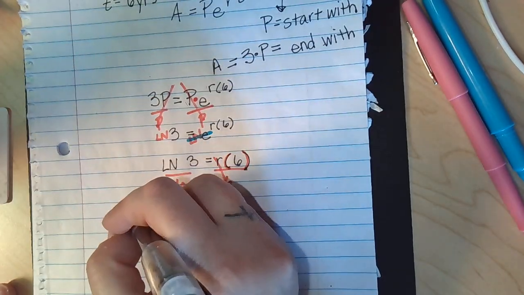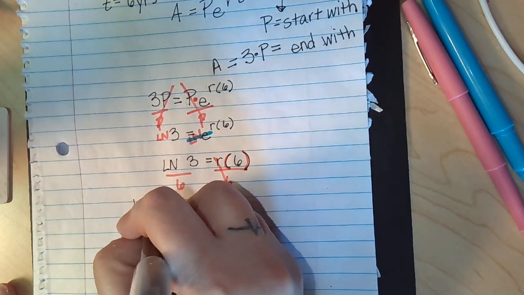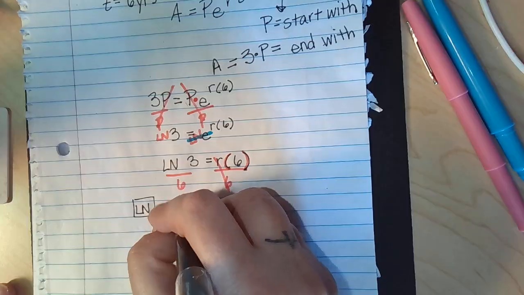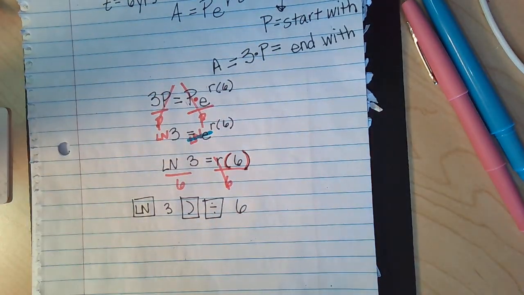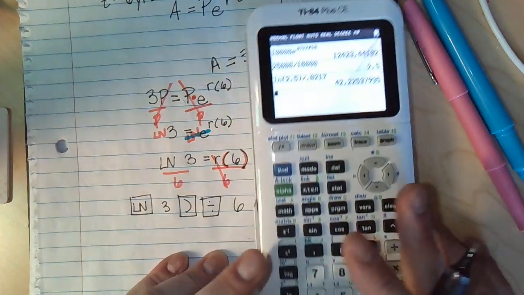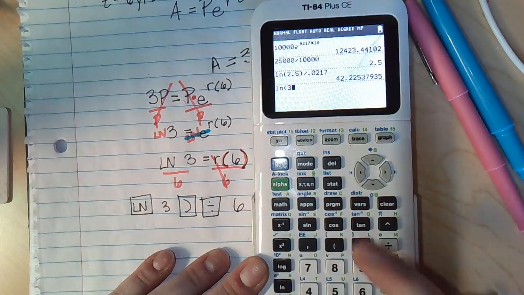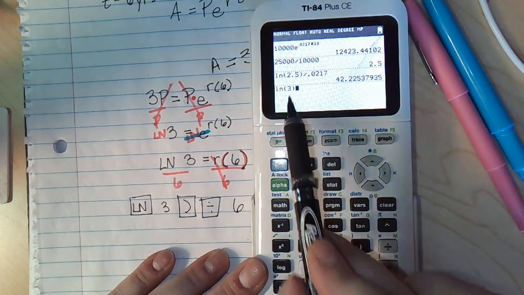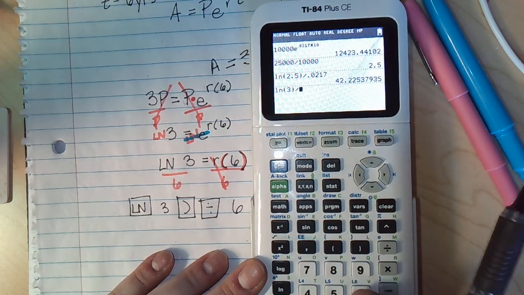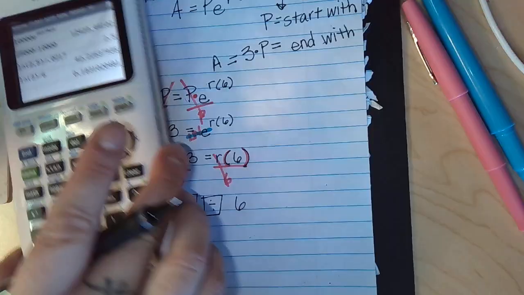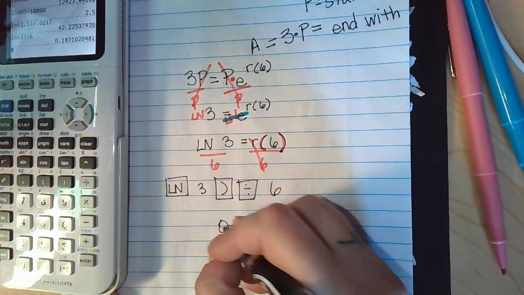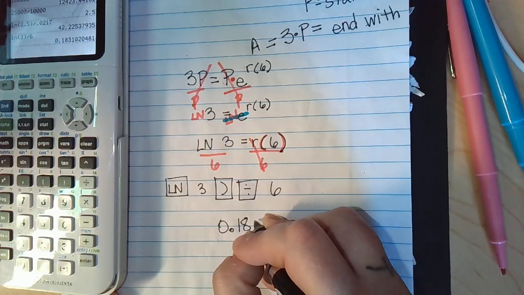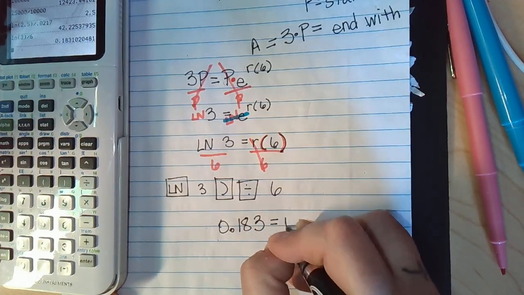So the opposite of multiply by 6 is divide by 6. And in your calculator, you're going to type Ln 3, and then you have to close your parentheses, then divide 6. This is not Ln of 1/2 or whatever you're thinking. It doesn't work that way. Make sure you close your parentheses and then divide by 6. And we get 0.183 equals your r.